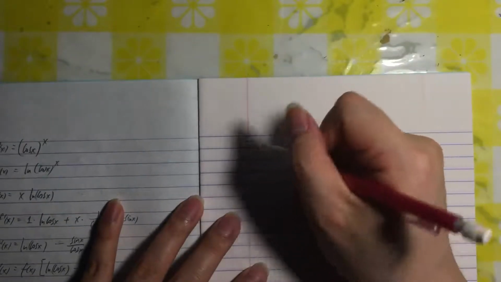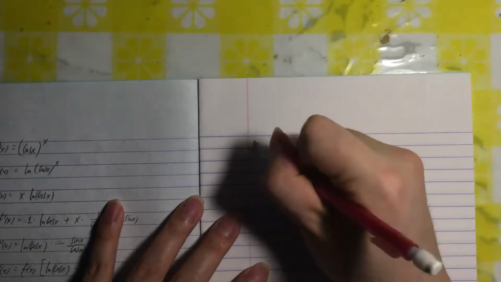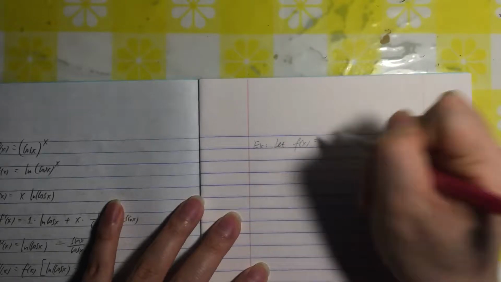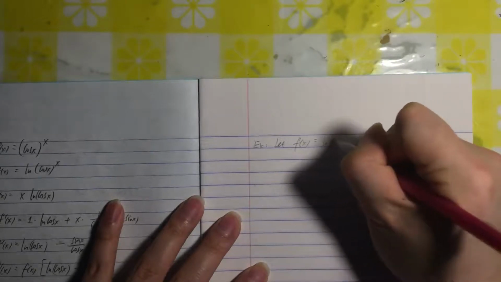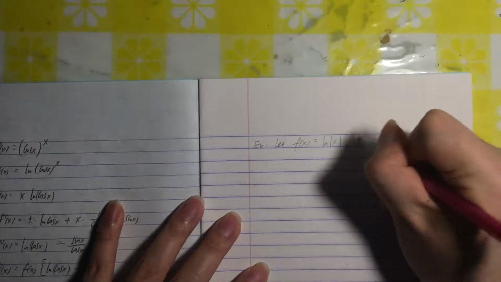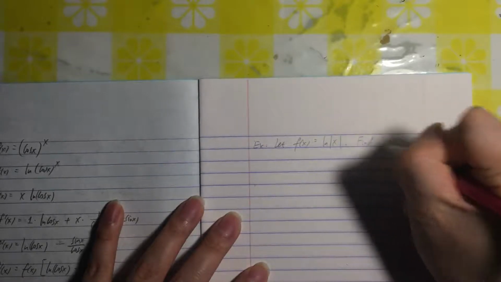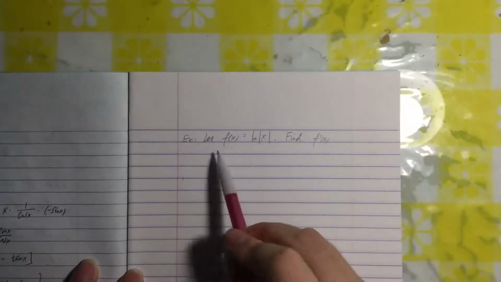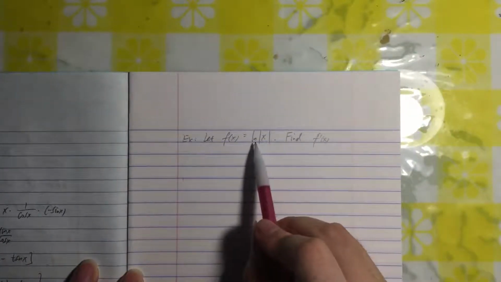Next, let's look at a special one. Let f of x equal ln of absolute value of x. How can we find its derivative?